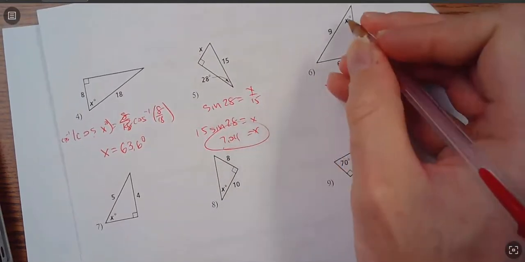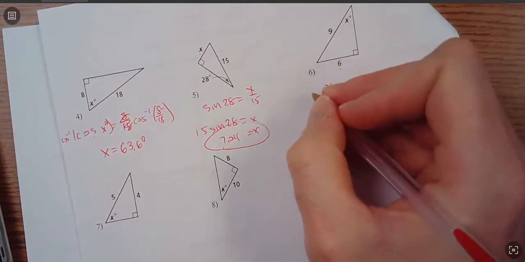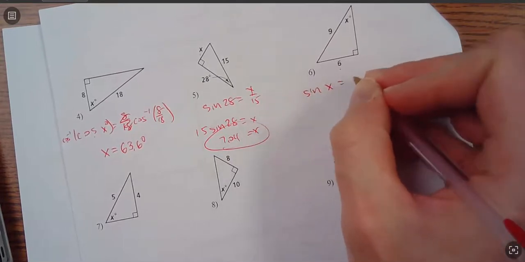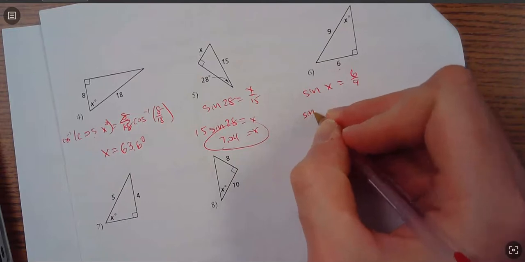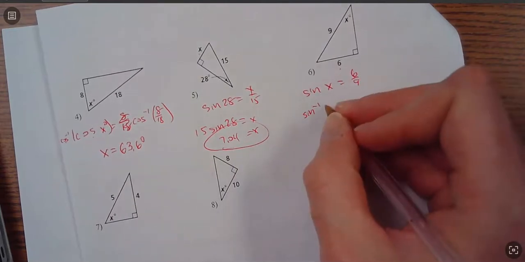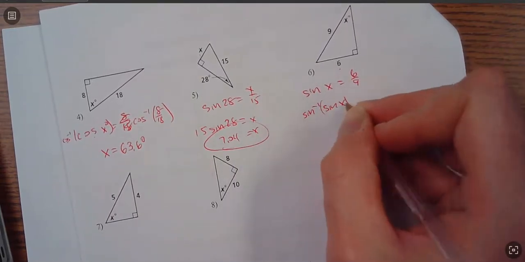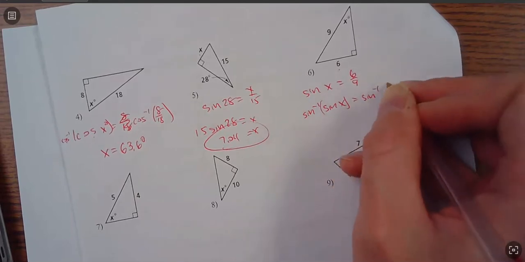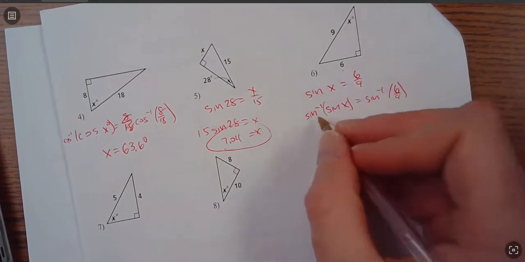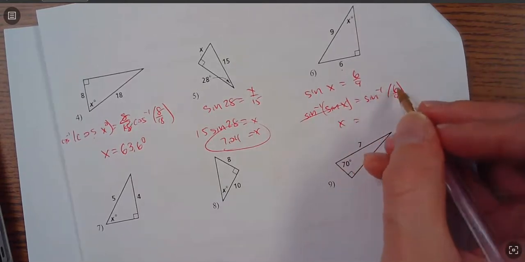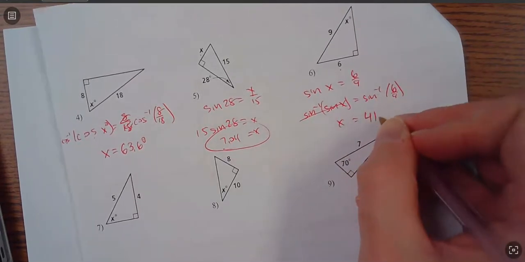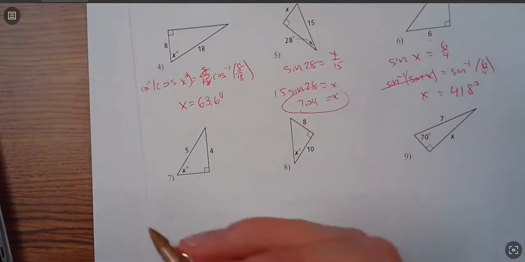So here, x opposite hypotenuse. So that's sine. So the sine of x equals 6 over 9, opposite of hypotenuse. This is one of those we're going to have to do the inverse sine. Inverse sine of 6 over 9. Well, on this side, the inverse sine of sine is just x. And the inverse sine of 6 over 9 would be 41.8 degrees.